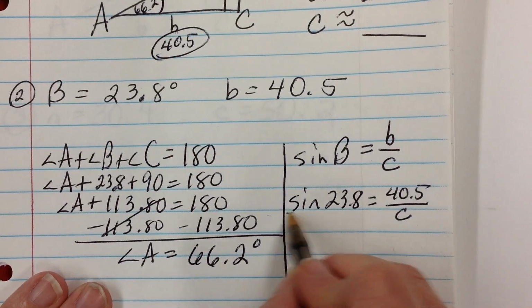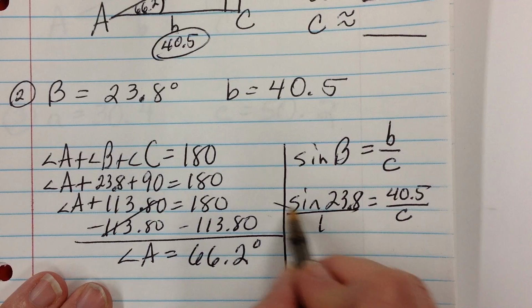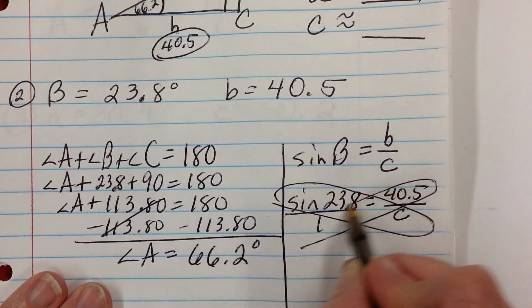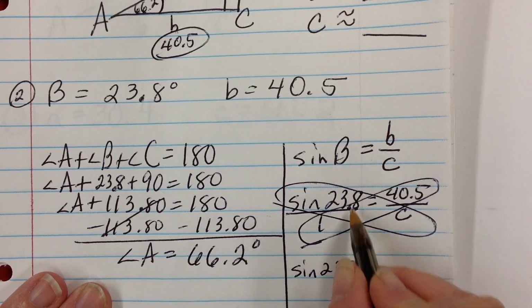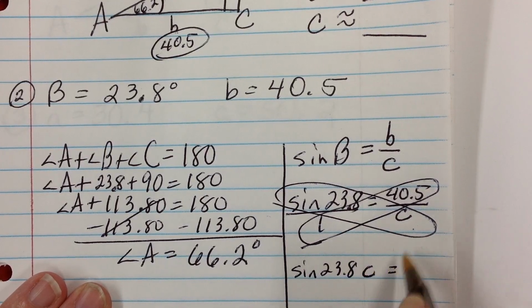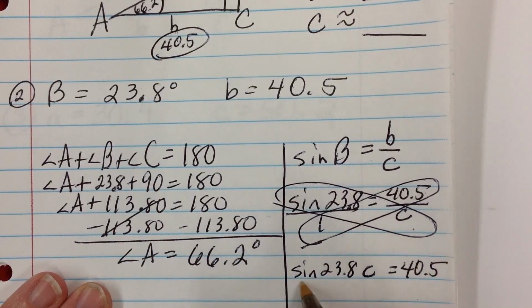So I've set up a proportion: sine 23.8 over 1 equals 40.5 over C. Let's cross multiply. So I have sine of 23.8 times C equals 40.5 times 1, which is 40.5.